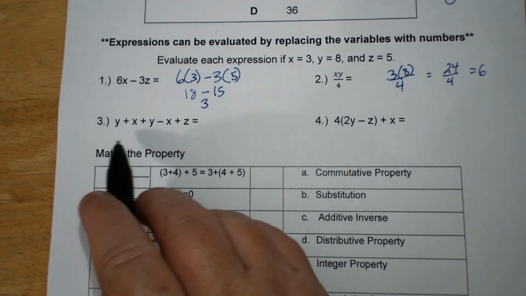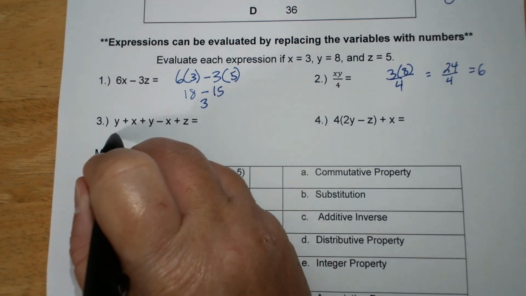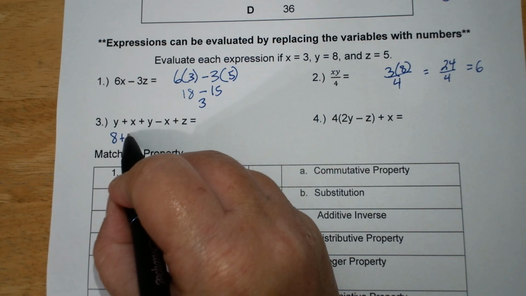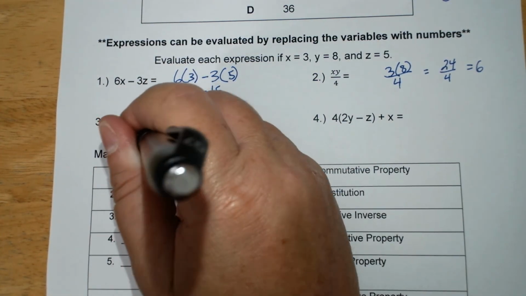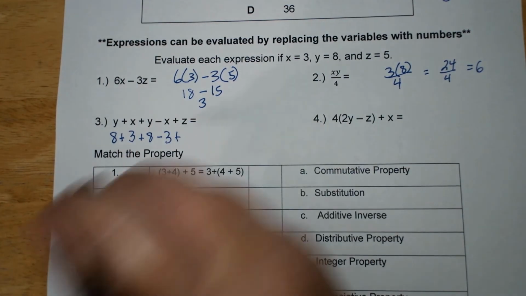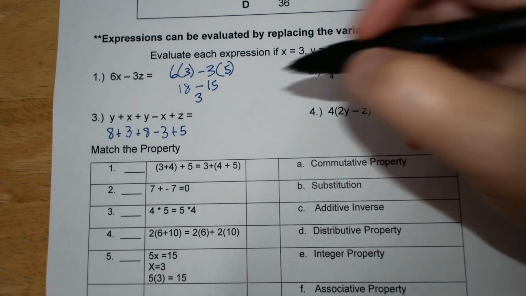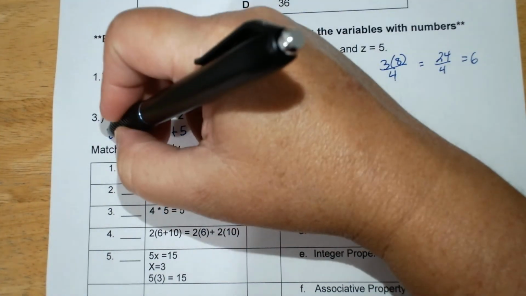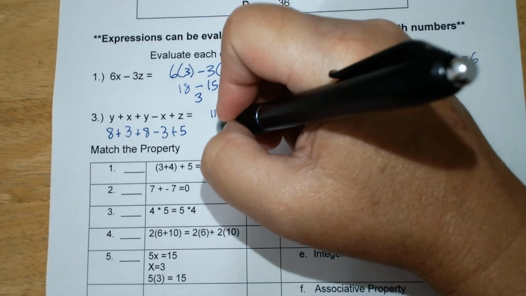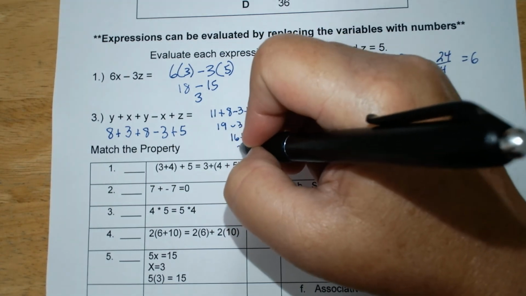This is a pretty long one. We're just going to substitute 8 for y's and 3's for x's and 5's for z. So the y becomes an 8. Notice I'm putting it right underneath it so I can keep going. x is 3. y is 8 minus 3 plus 5. This is going from left to right because it is all addition and subtraction. So 8 plus 3 is 11, plus 8 minus 3 plus 5. 19 minus 3 plus 5. 16 plus 5, which is 21.